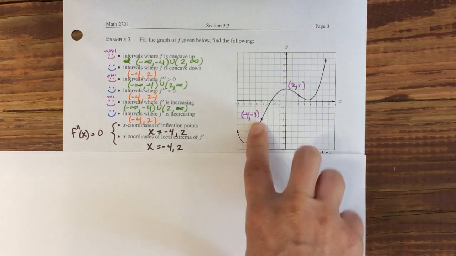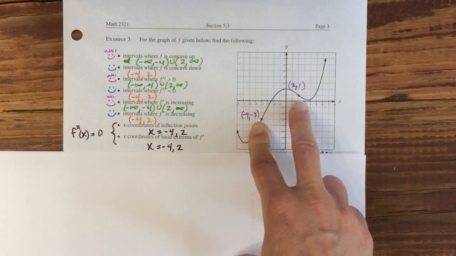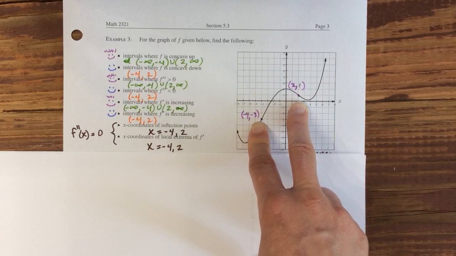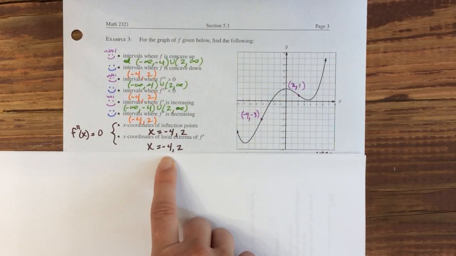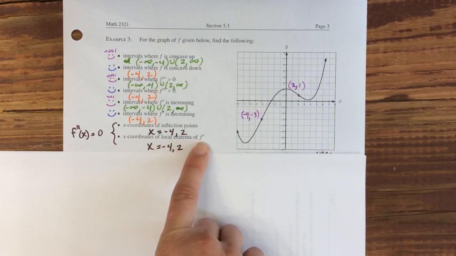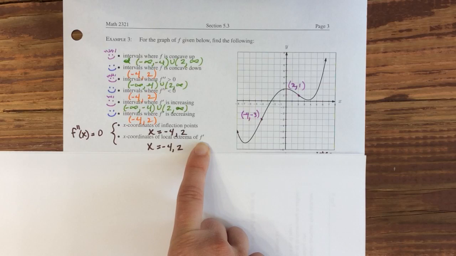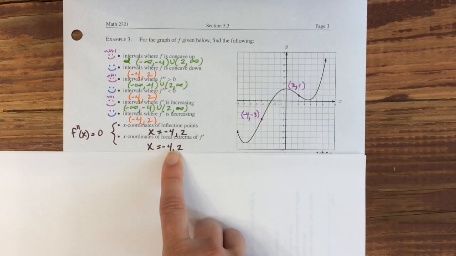So that's where there are inflection points. That's kind of self-explanatory from the definition. But then remember, the second derivative is telling us the behavior of f prime. And what things do I want you to also link with behavior? Yes, of course, increasing and decreasing.